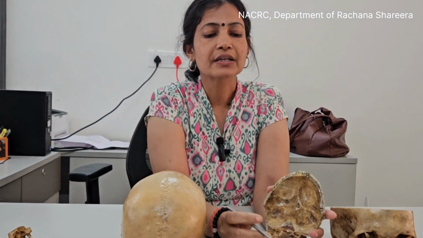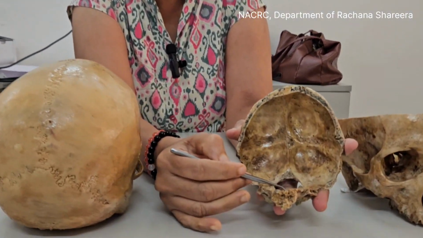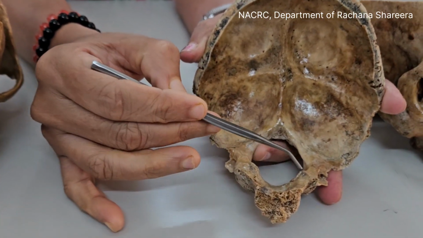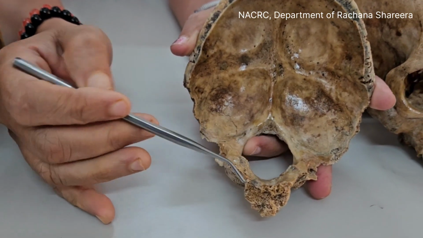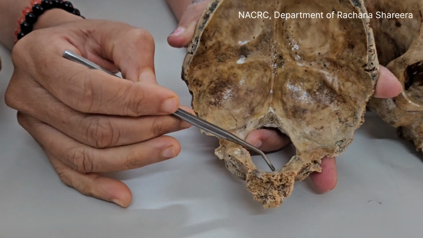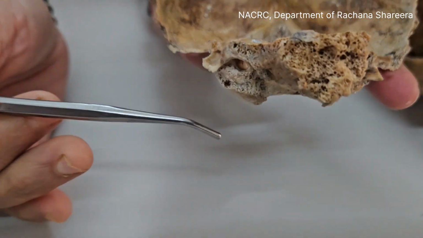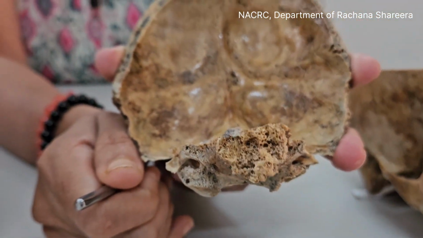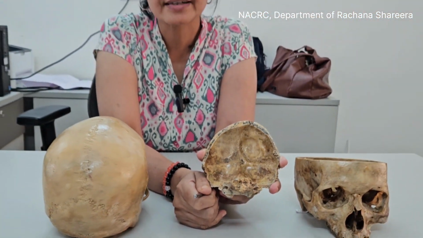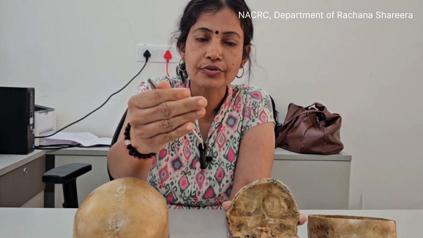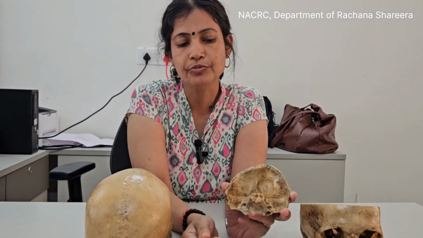Next we shall go to the basilar part of the occipital bone. The basilar part is a quadrilateral part and it lies in front of the foramen magnum. Anatomically, you have to hold the bone in such a way that the basilar part faces forwards and slightly upwards.